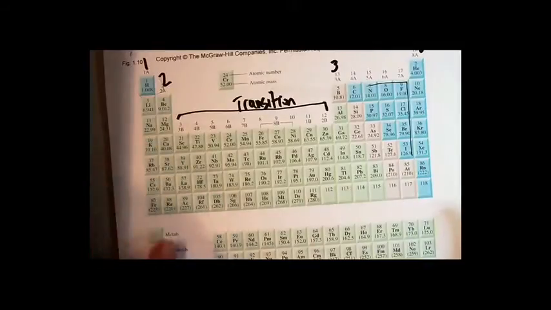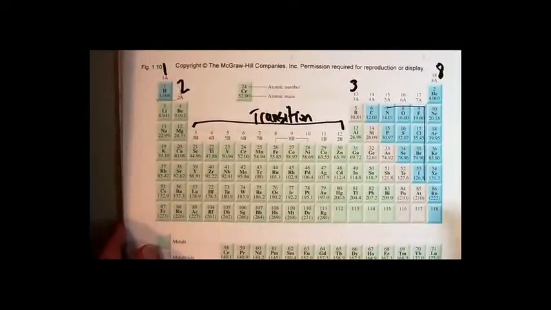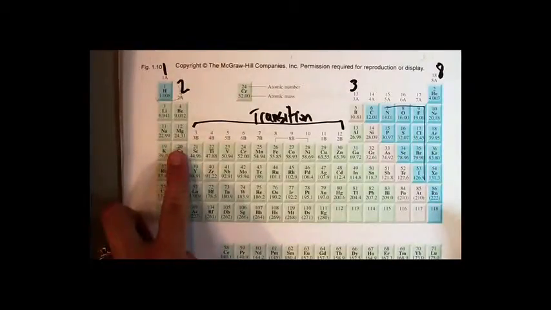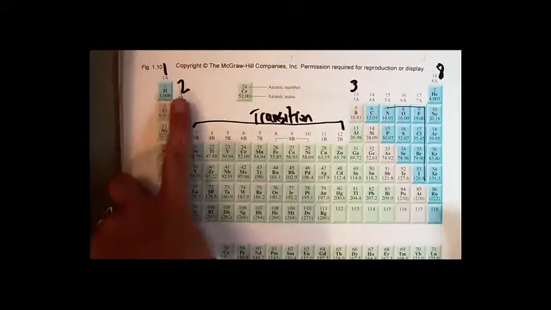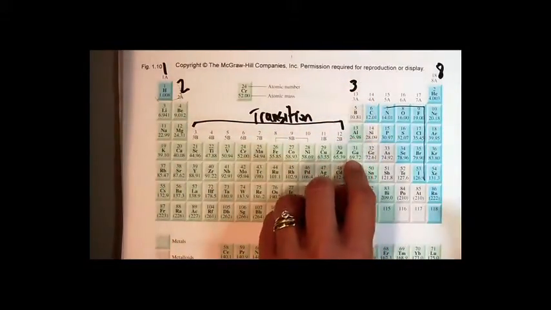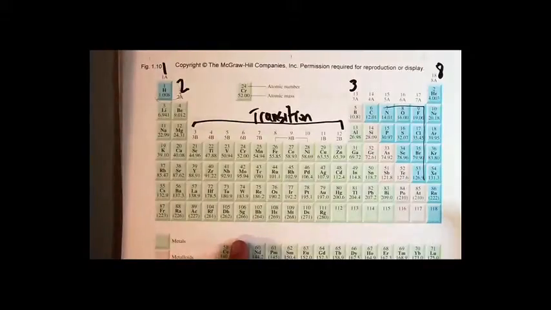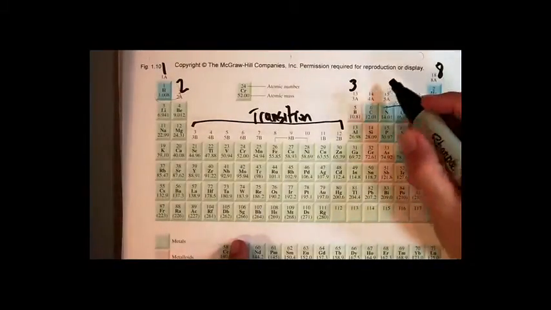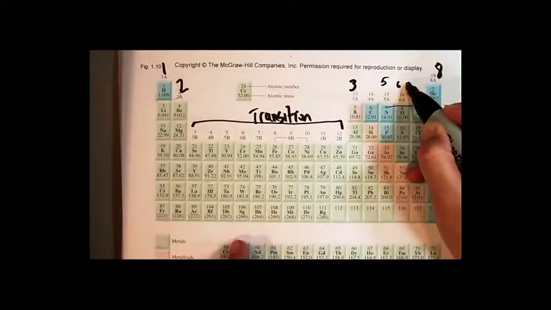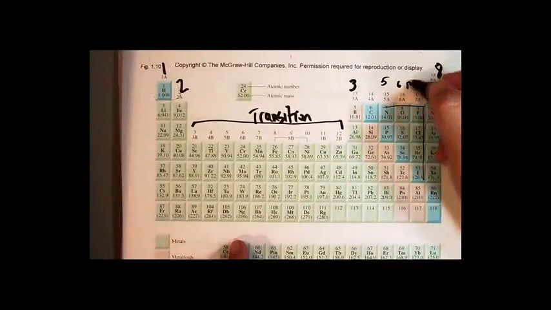So if group 1 loses 1 electron, it's going to form an ion with a +1 charge, like the example we saw with sodium. Group 2 metals are going to form ions with a +2 charge because they're going to lose their 2 valence electrons. And group 3 metals are going to lose 3 electrons. All right, the nonmetals in groups 5, 6, and 7 tend to gain electrons.